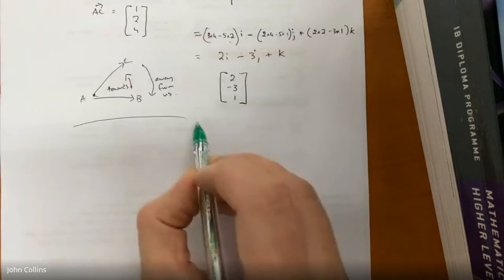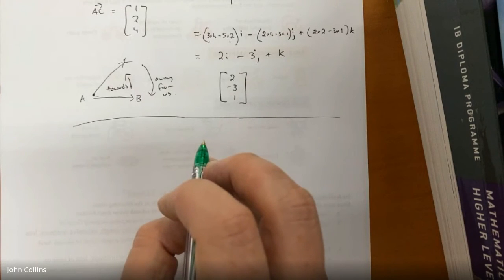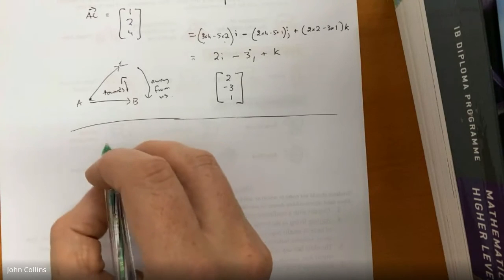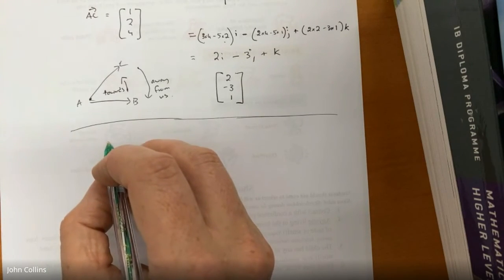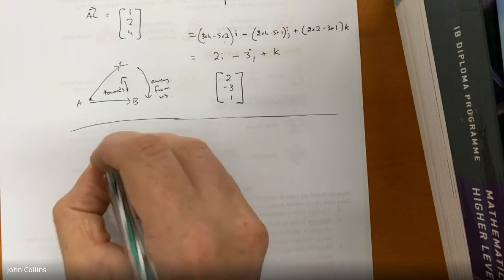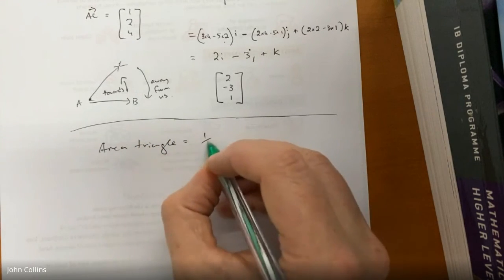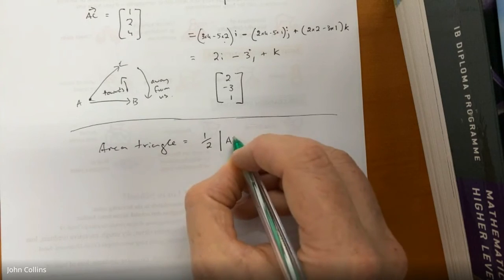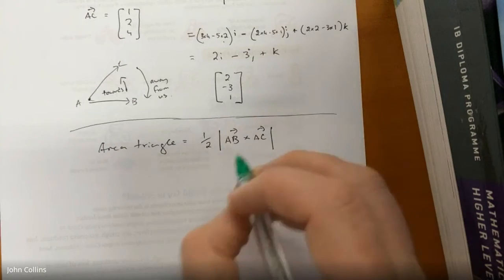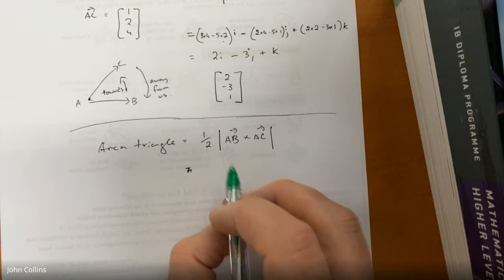Anyway, besides finding this, the cross product can also be used to find area, because it's got that perpendicularness to it. So the cross product is often used to find the area of the triangle or parallelogram made from AB and AC. The area of the triangle is just half the magnitude of AB cross product AC. So you have this, and then you use the magnitude, which we showed you earlier, and you can get the area of the triangle. Don't need to show you how to do that. And why does that work?